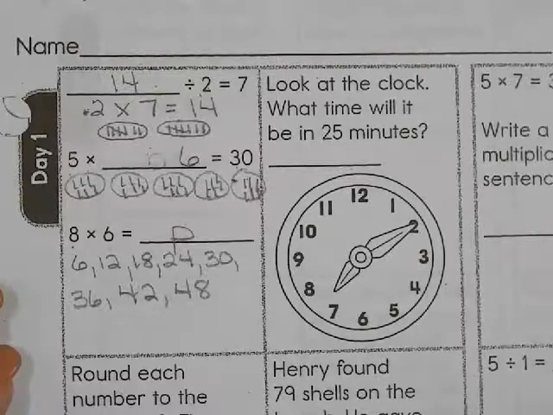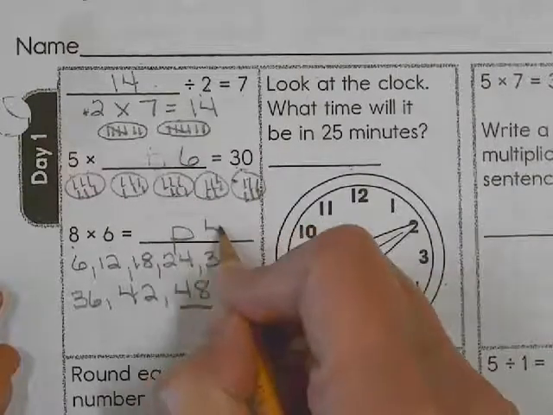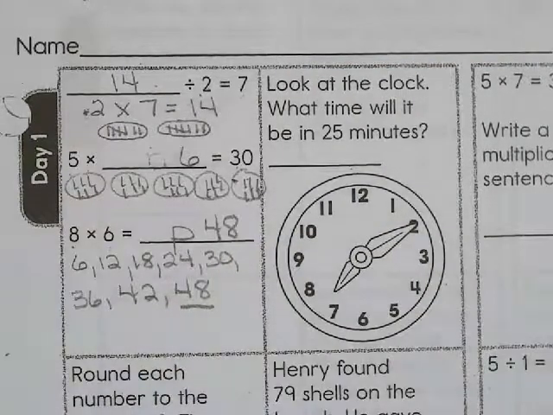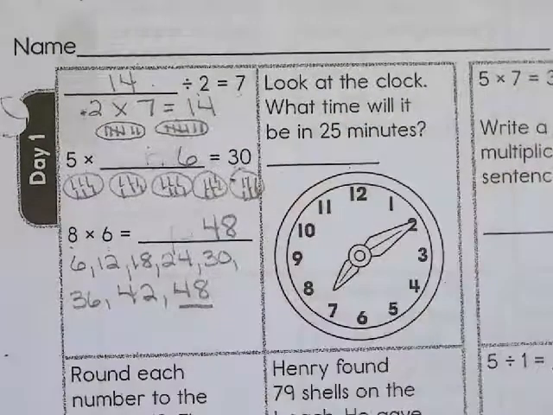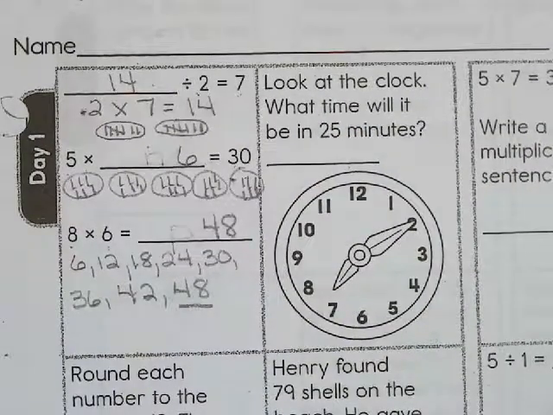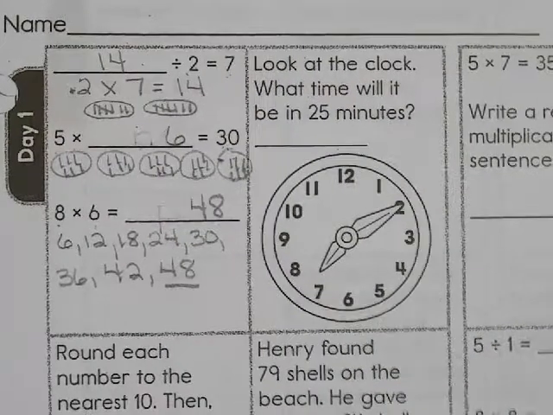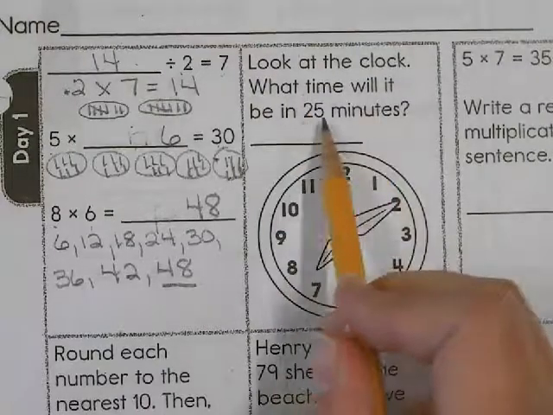So by counting multiples of 6, we were able to find out that 48 is going to be our total number of objects. So P, or whatever that number is, is our product. Our product is 48.